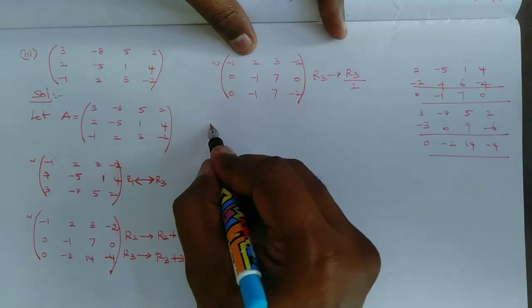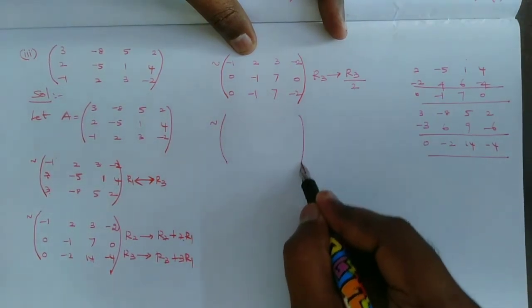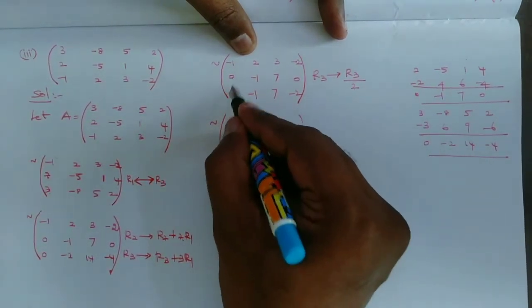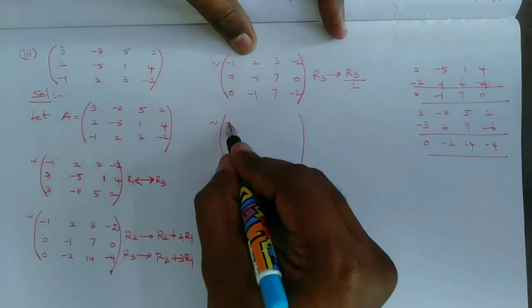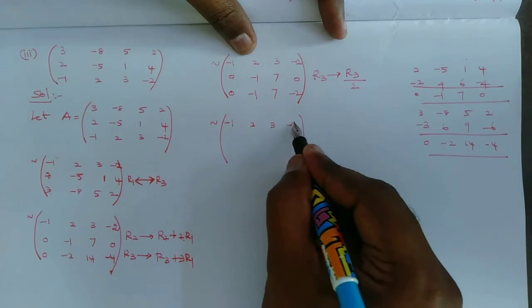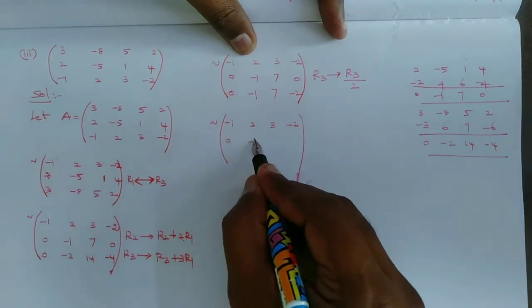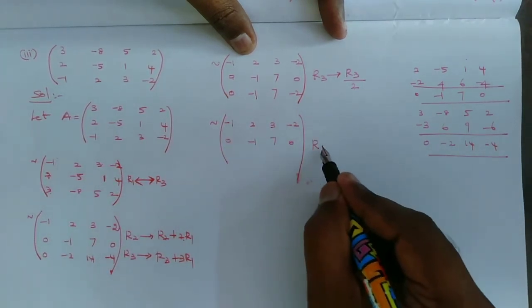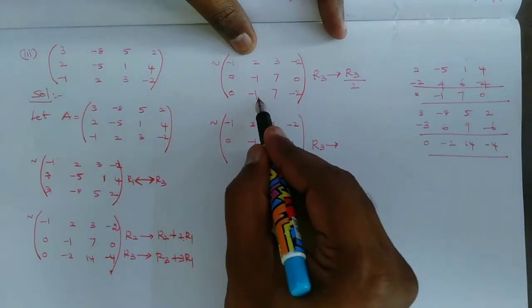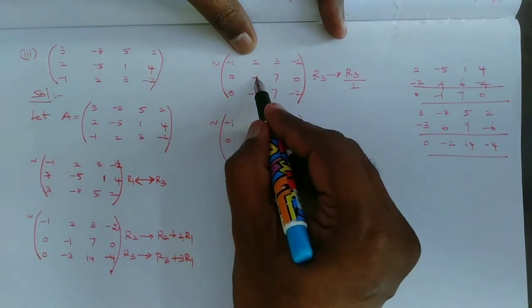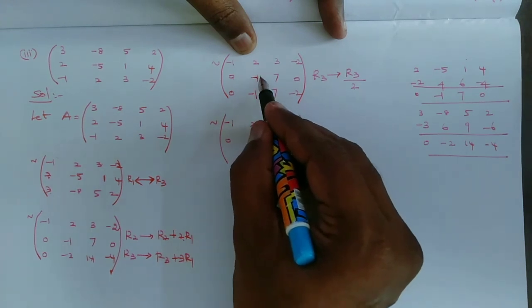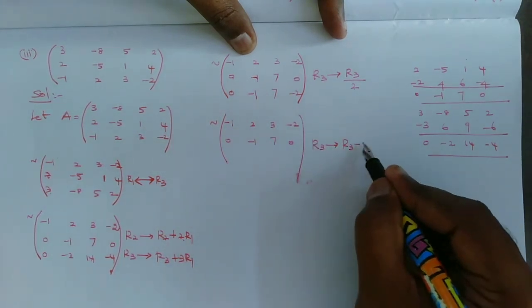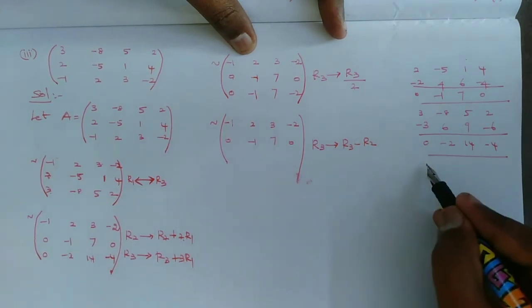So next I am going to make this one 0. Both of these are 0, next this one is 0. There is no change in R1 and R2: minus 1 2 3 minus 2, 0 minus 1 7 0. There is no change in R1 and R2. R3 tends to: this is minus 1, this is minus 1, can't be 0. So this one should be plus 1, I need to multiply with minus. R3 tends to R3 minus R2. Write R3 as it is.